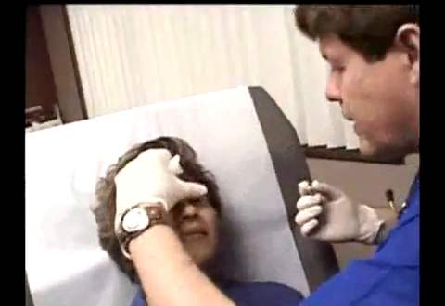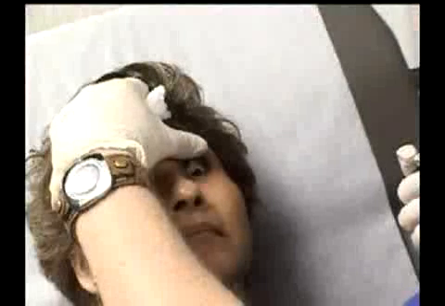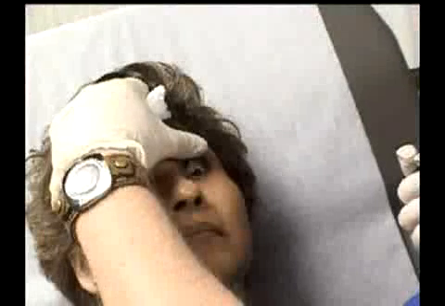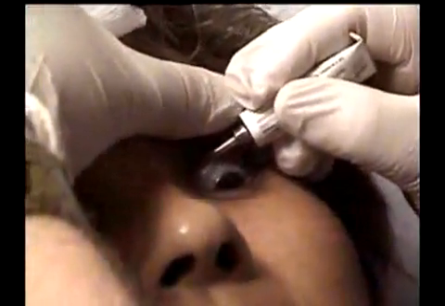To apply ointment to the upper lid, instruct the client to look down. Gently grasp the patient's lashes near the center of the upper lid with your thumb and index finger and draw the lid up and away from the eyeball. Squeeze the ointment along the entire length of the upper lid, starting at the inner corner.